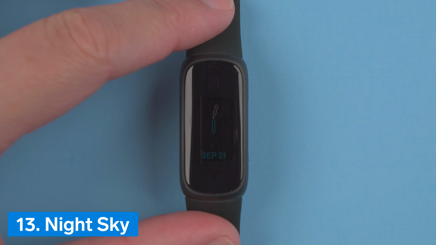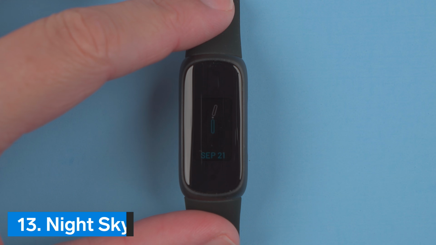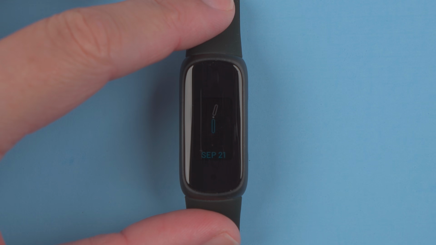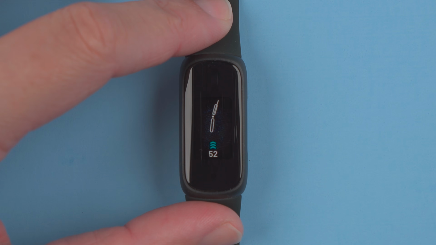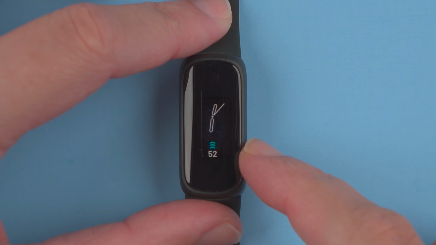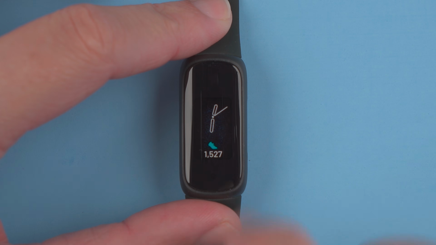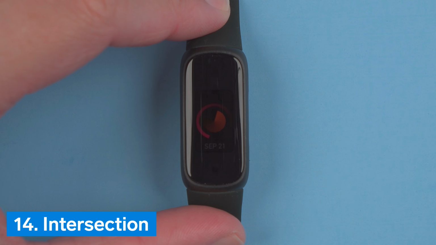This face is called Night Sky. It has an always-on version shown here. It has analog hours and minutes, as well as the month and day of the month. Here we have the seconds hand shown, and the active zone minutes, steps, heart rate, and back to active zone minutes. This clock face is called Intersection.